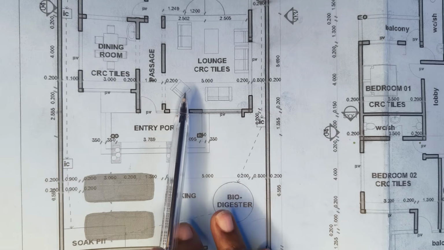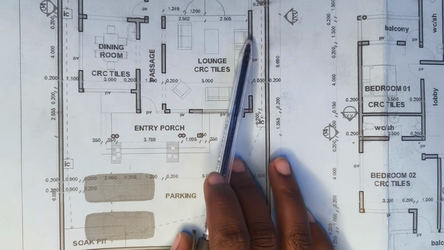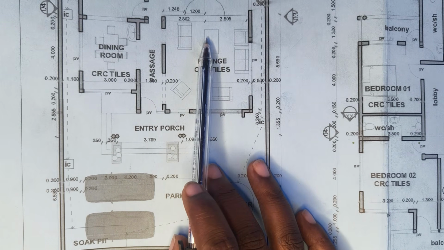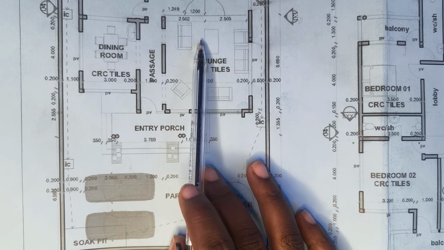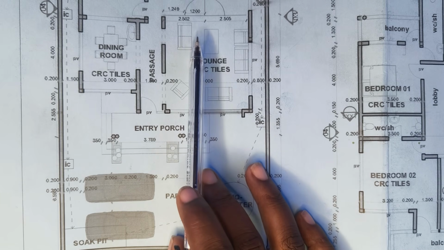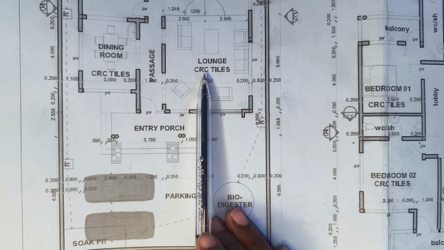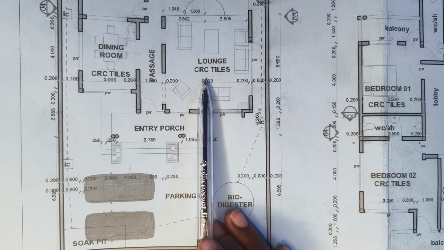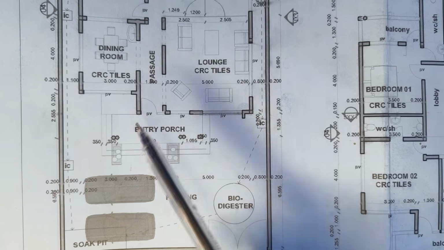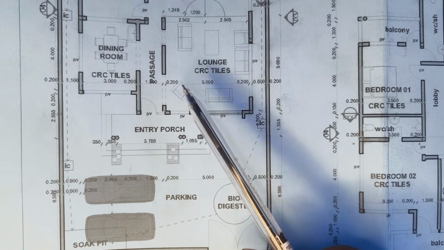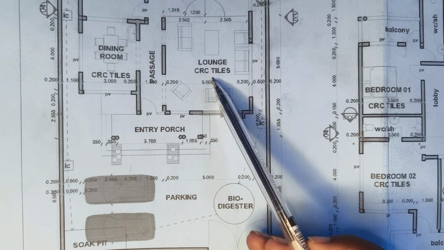As you can see, we have the furniture layout, we have the sofas, we have the coffee table, so the architect can show the client how the space will feel. The floor finish here is CRC tiles. That stands for ceramic tiles. The architect is telling the contractor what type of flooring goes in this particular room.